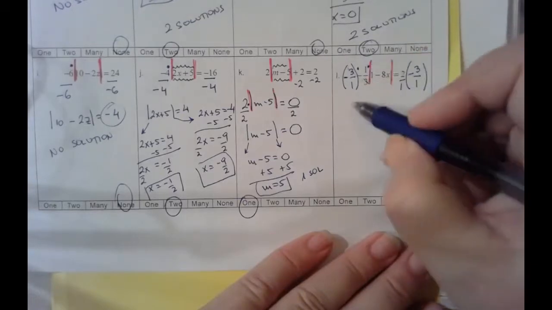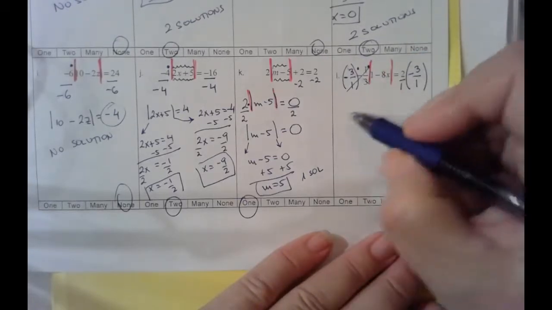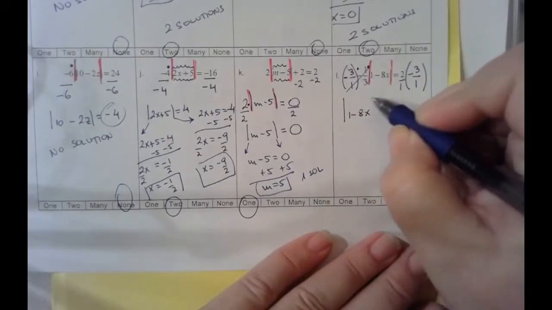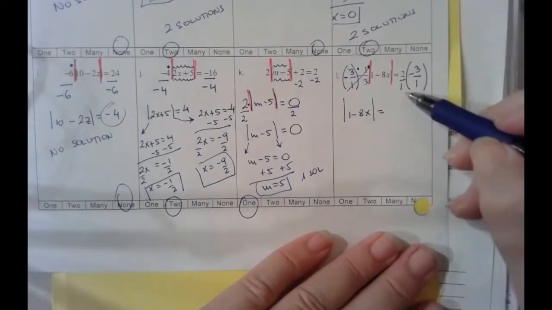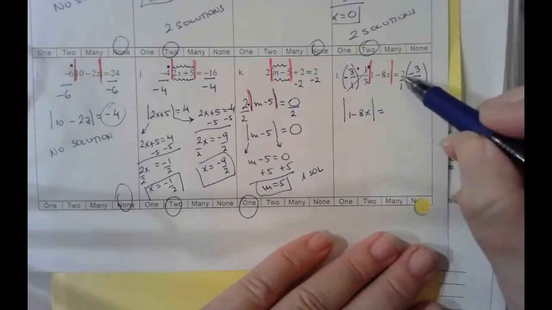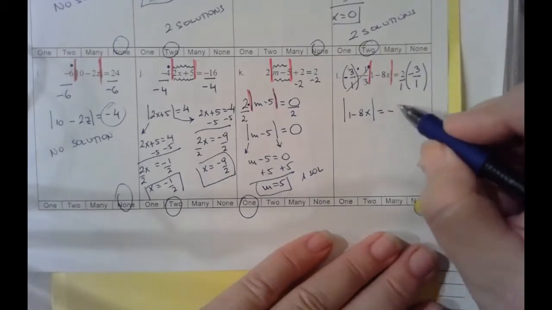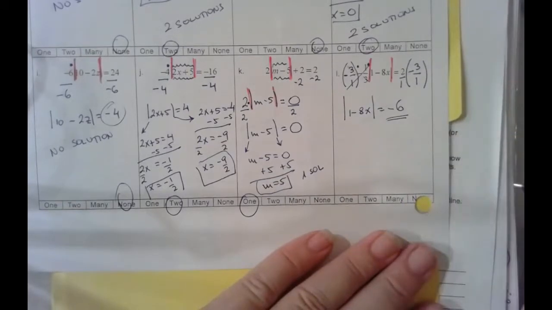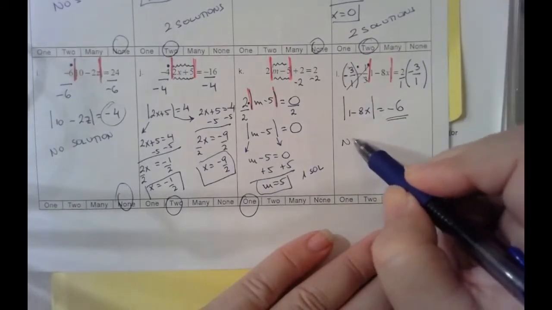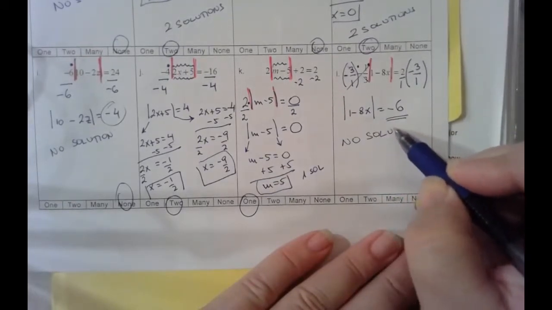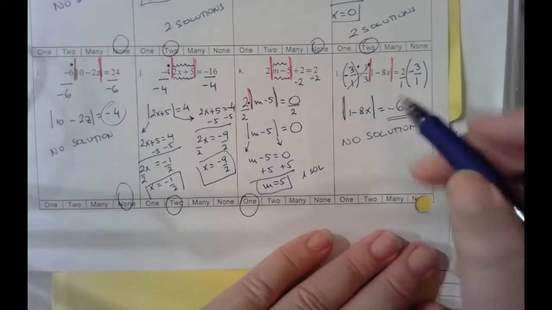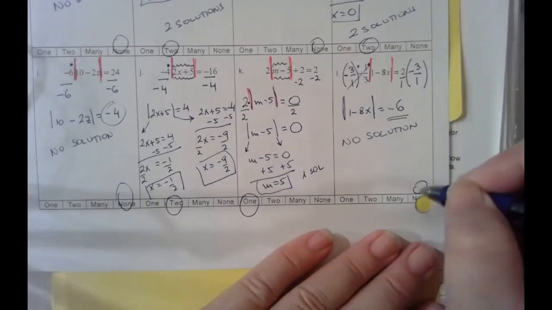So now, this cancels, so you only have the absolute value of 1 minus 8x equals, and notice here, I have 2 times negative 3, which is negative 6. And that means I can stop right away because you cannot have a negative solution. So this would be no solution because absolute value distance can never be negative. So this would be none.